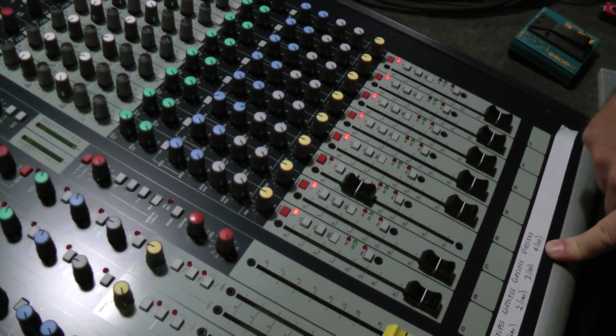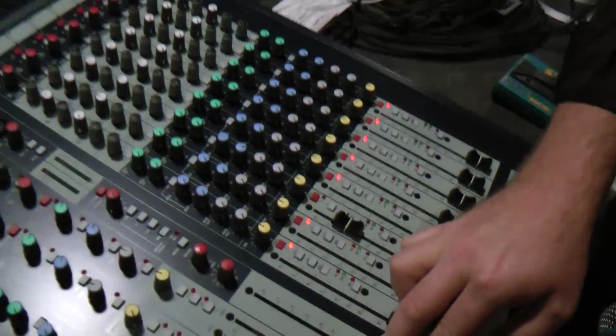I have questions about that. How did you make sound just come out of the monitor and not the speakers? I turned the master down. Oh, right. Yeah, okay. Turn the master down.